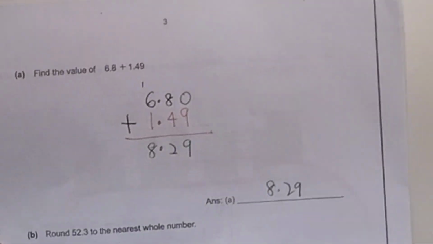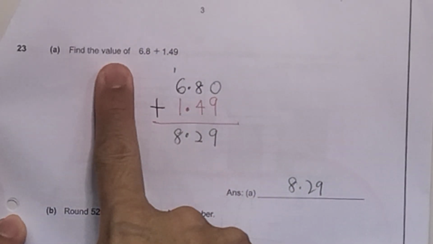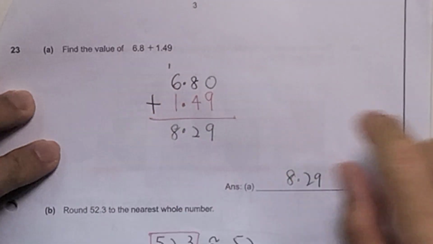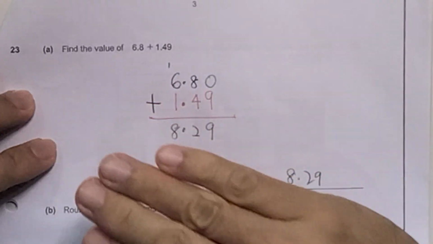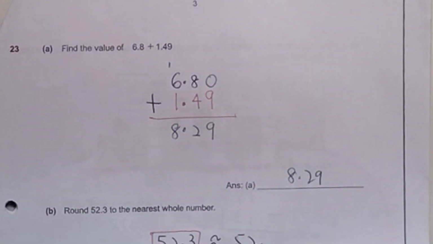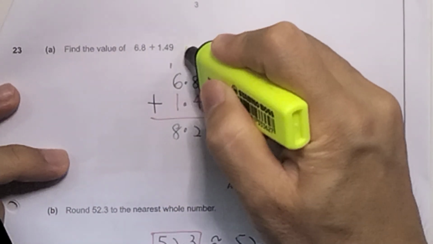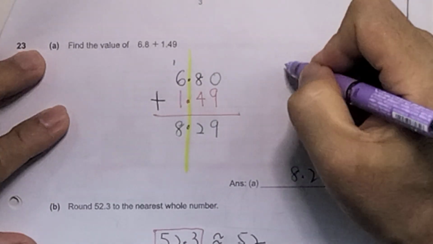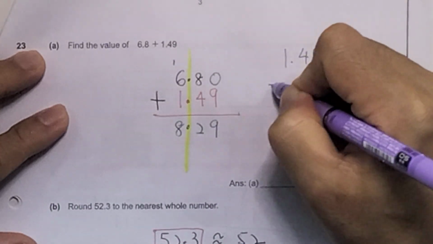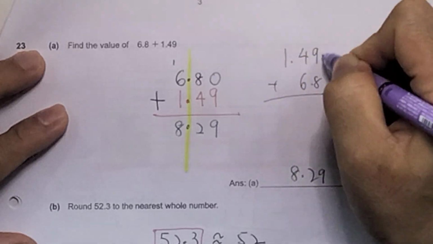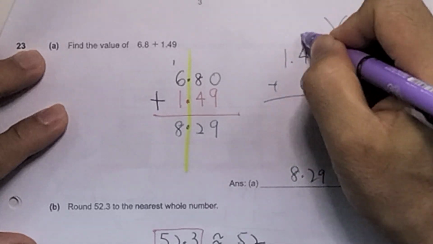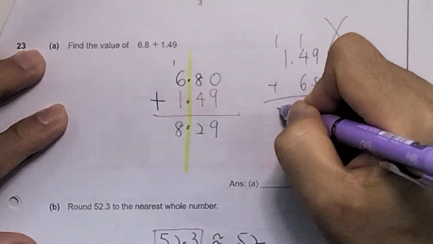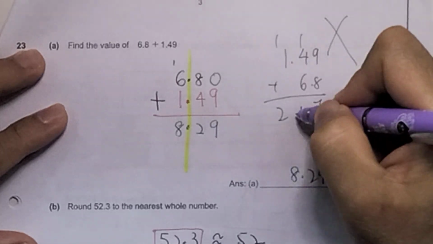Next page. Find the value of 6.8 plus 1.49. Again, as mentioned, don't do mental sums. The common mistake people make is that they do not align the decimals together, and they do things like this. You add 6.8, then you're going to do all these wrong things, and then you have 11. You're not sure why they put my decimal anyhow.